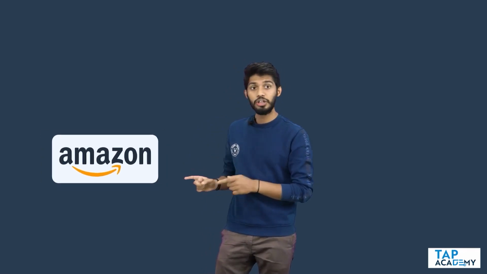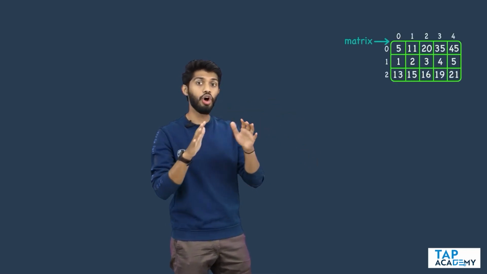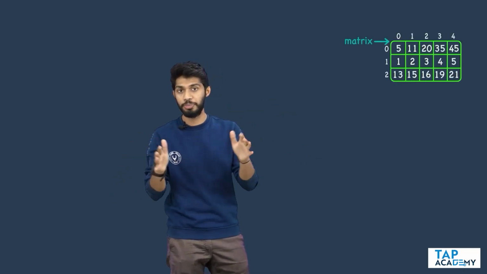In this particular session, we'll be solving one problem based on matrix. This problem is actually asked in Amazon coding interview. So what exactly is the question? You are given a 2D matrix. All that you need to do is find the median of that particular matrix.